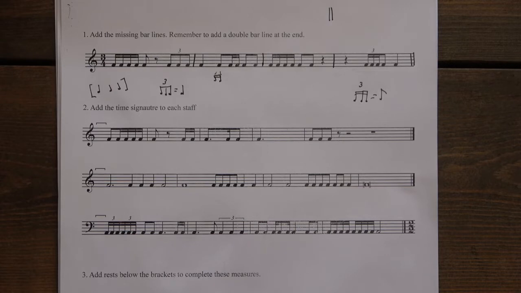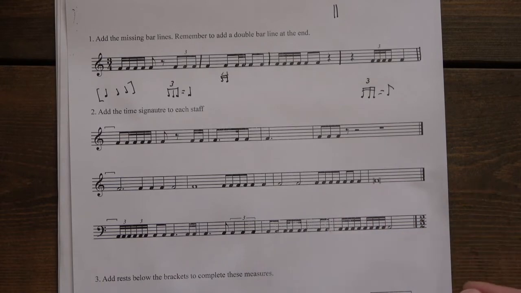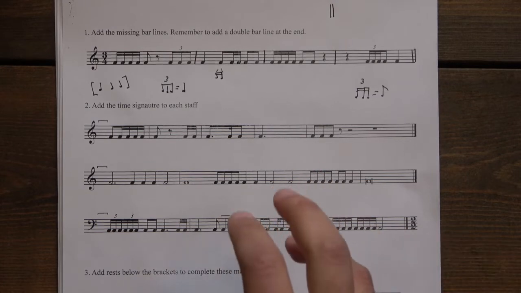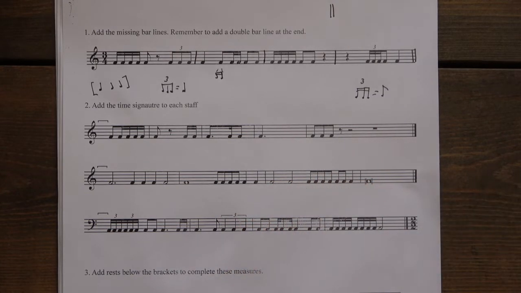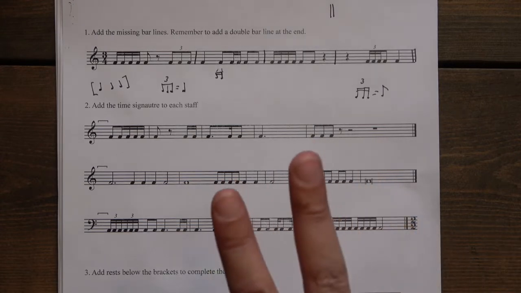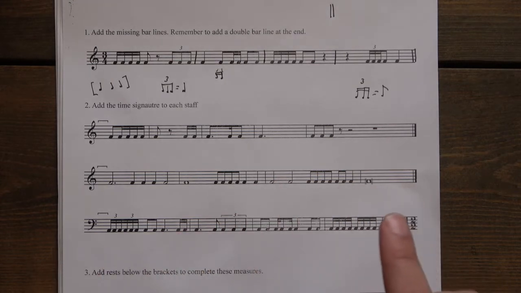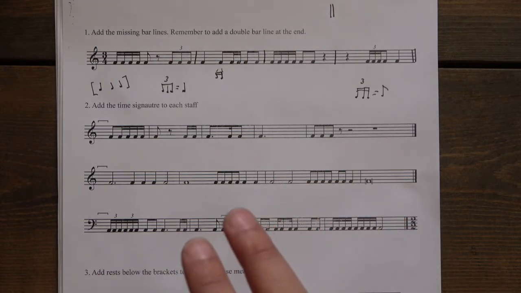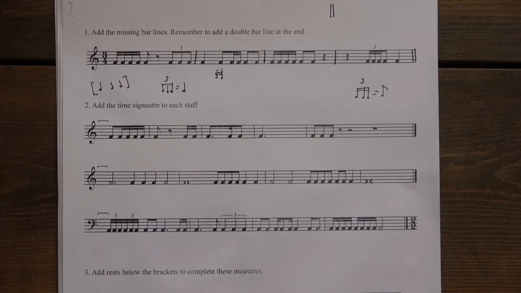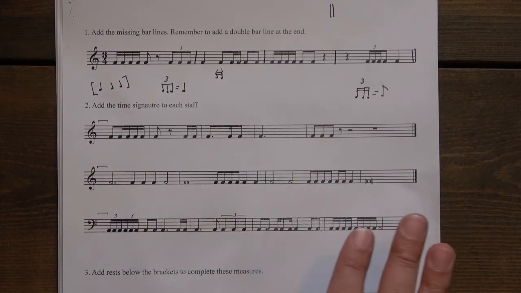Then something else we can do is look at the beaming system, how the beams are written, to try and figure out how the groupings within the meter work. Another thing we can do is figure out whether the groups are divisible into 2s or 3s. If the groups are divisible into even numbers, like 2s, then it will be simple meter, and if the groups are divisible into groups of 3s, then it will be compound meter. And the last thing we're going to do is make sure that the time signature, once we've chosen it, applies to every bar.